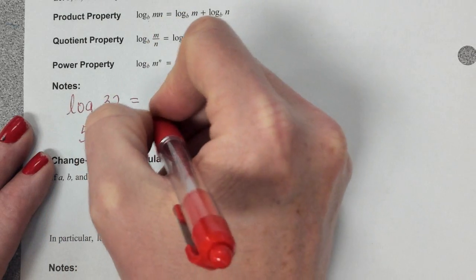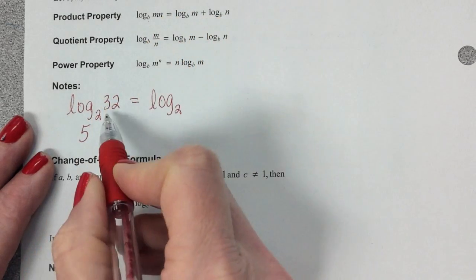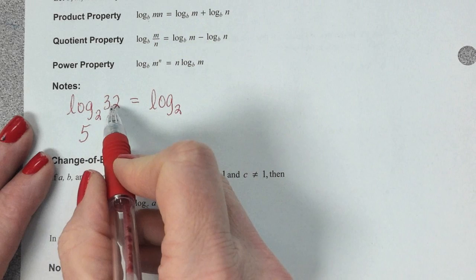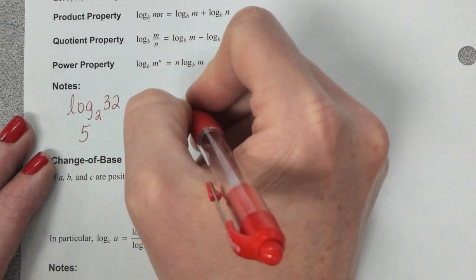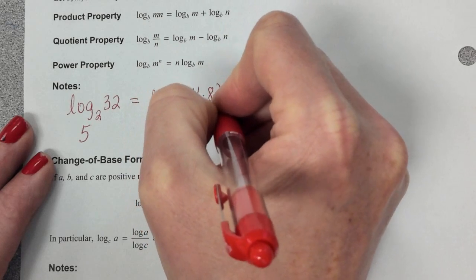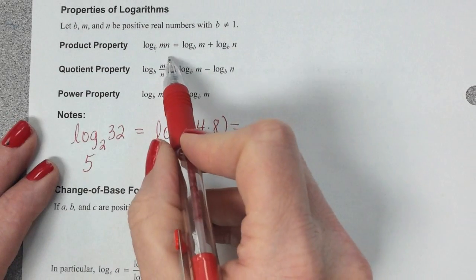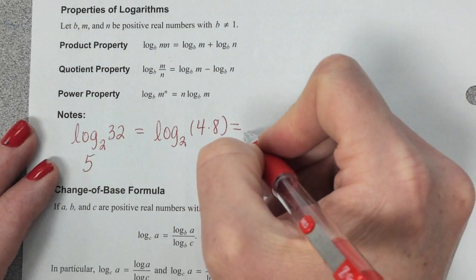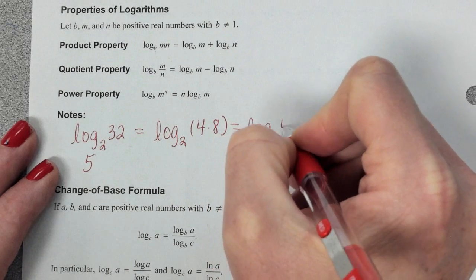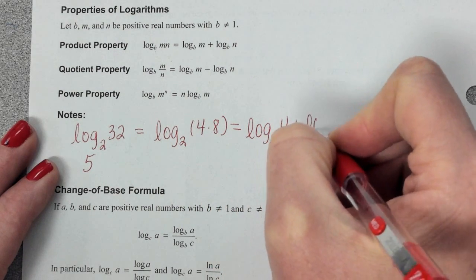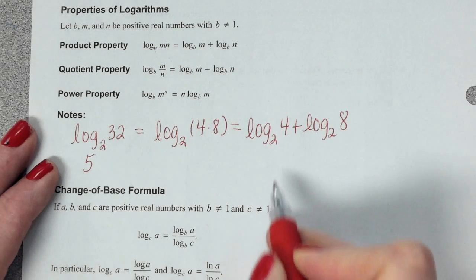But there's another way I could have looked at this. Maybe I didn't know that. So maybe I would want to think of 32. Tell me two numbers that multiply to be 32. Any two numbers? 4 and 8. Okay. So 4 times 8 is 32. So based off of this property, I could say that the answer is going to be log base 2 of 4 plus log base 2 of 8.